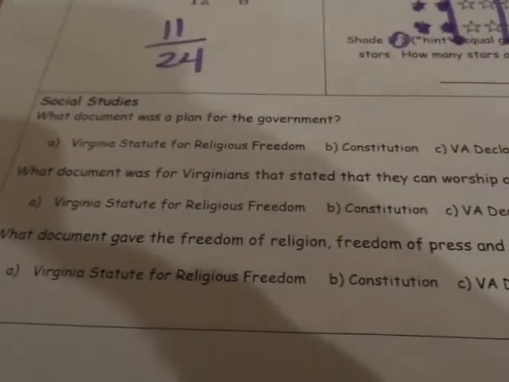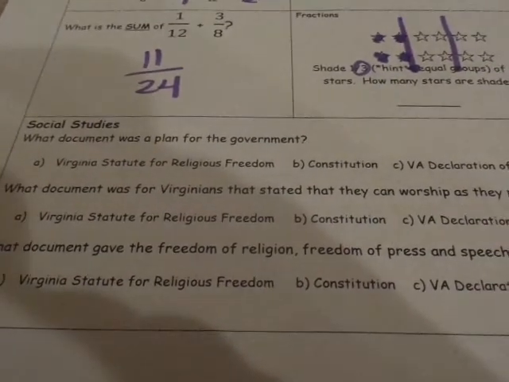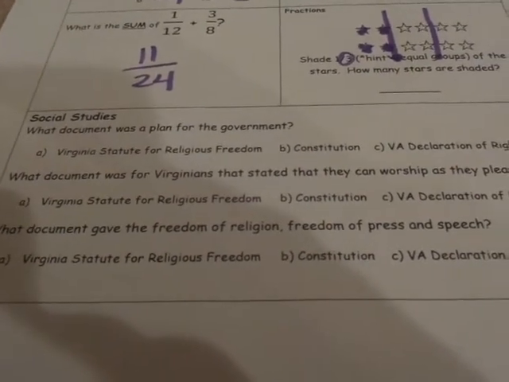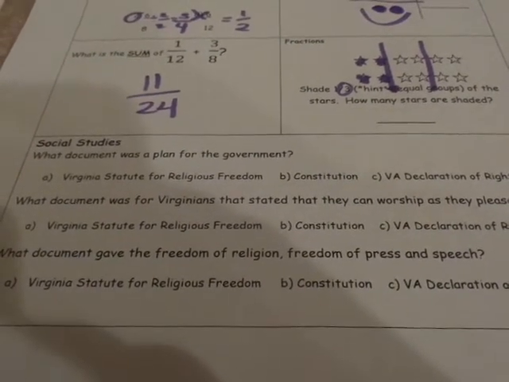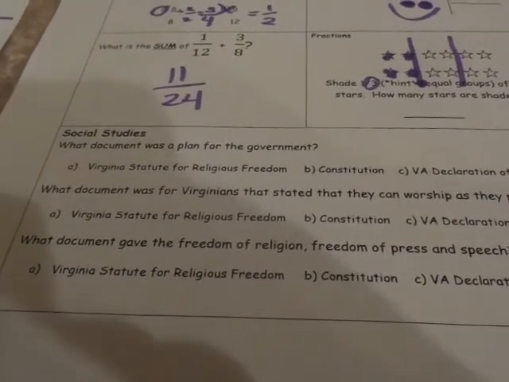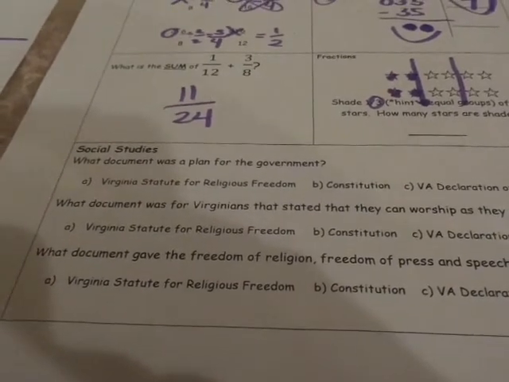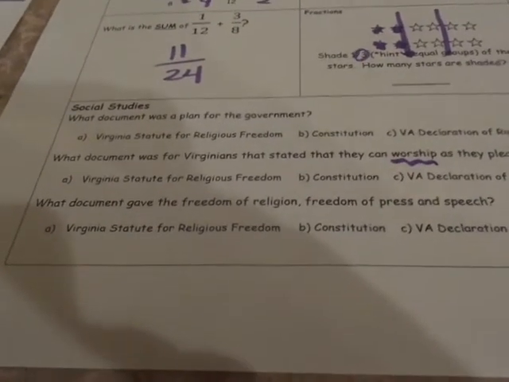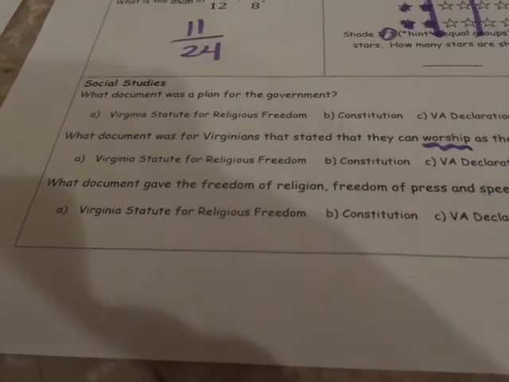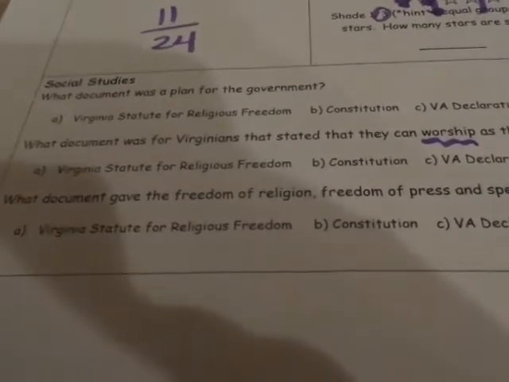Social studies. What document was a plan for the government? It's still around today. Number 2, what document was for Virginians and stated that they can worship as they please? Worship talks about your religion and what you choose. What document gave the freedom of religion, freedom of press, and freedom of speech? So this document was for Virginians and listed lots of rights that they had.